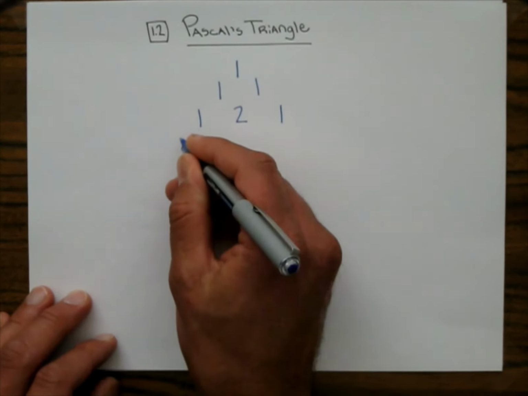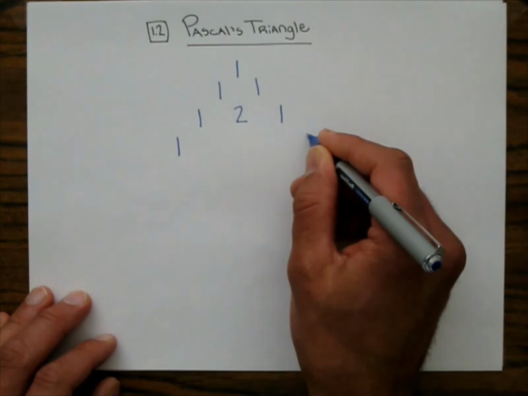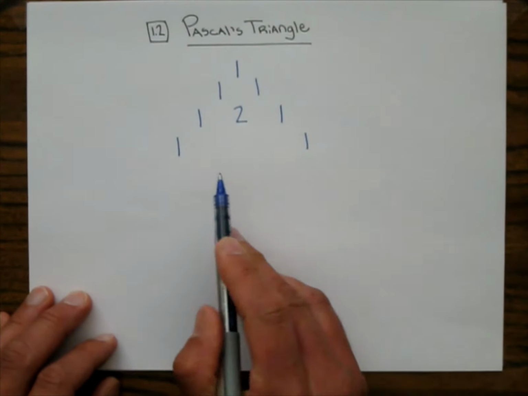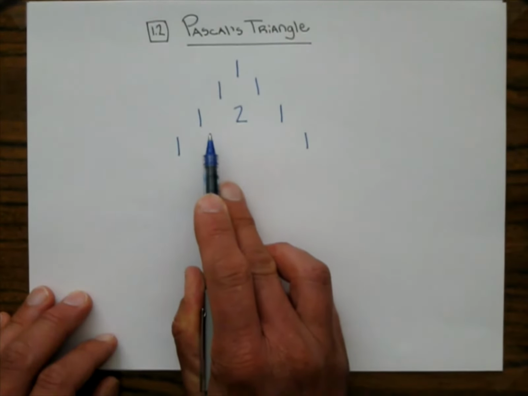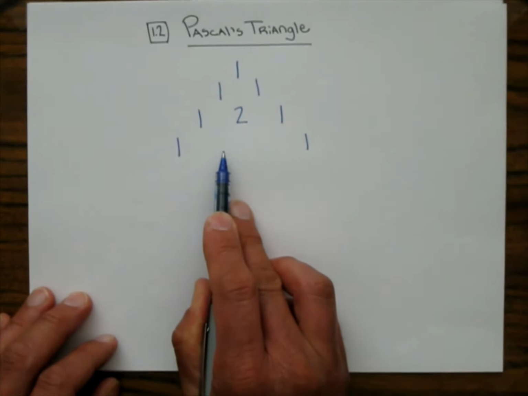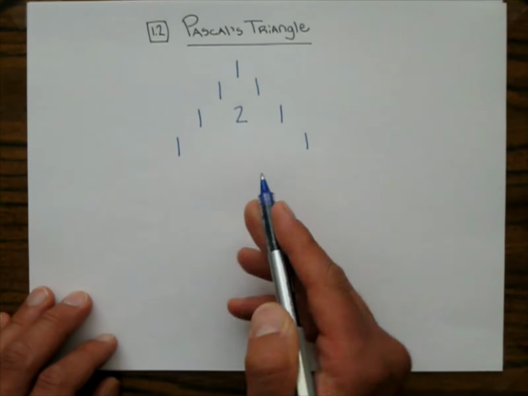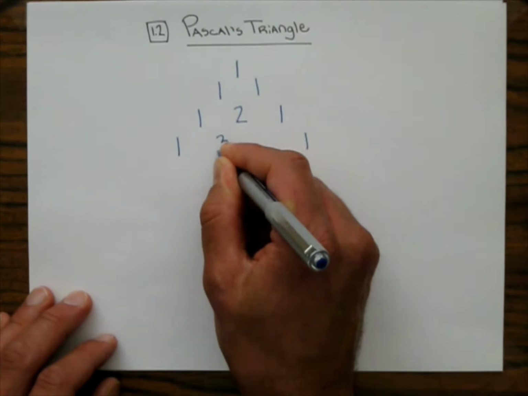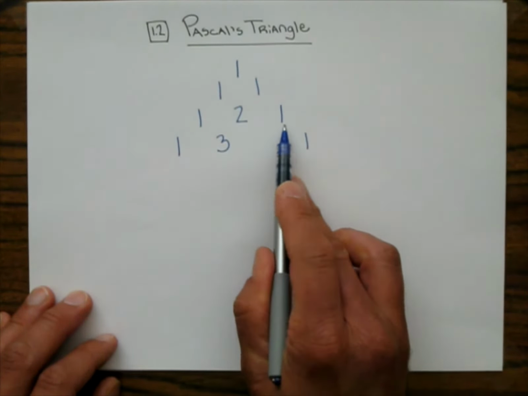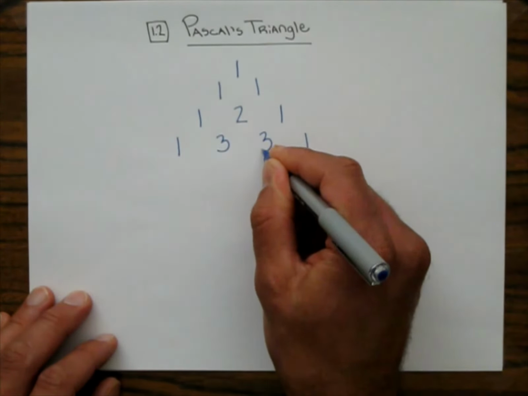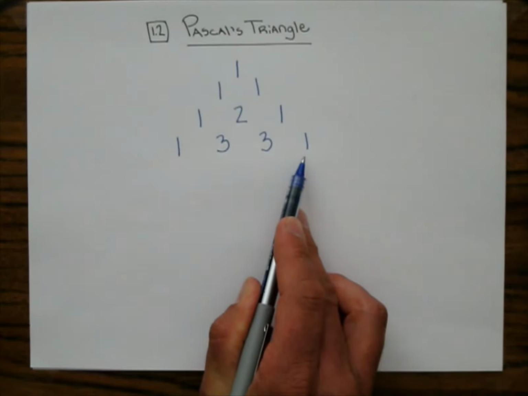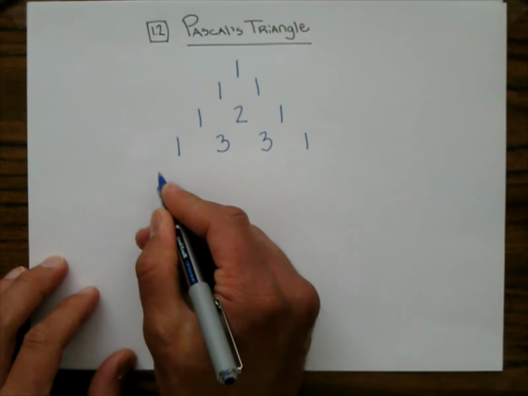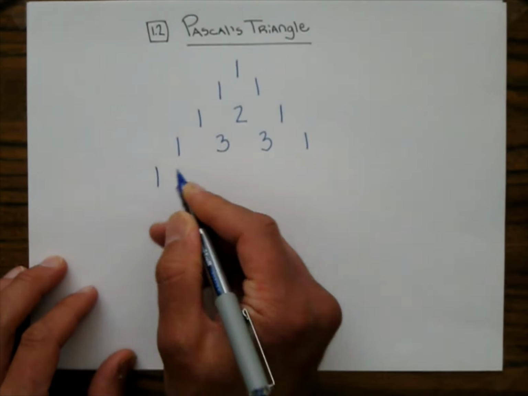Now, the next row, I'm going to put a 1 here and a 1 there, because 1s go on the outside, and then this number right here sits below those 2 numbers, and you're going to get this number by adding them. 1 plus 2 is 3. 2 plus 1 is 3. So this row that we did is 1, 3, 3, 1. Let's go generate more rows. So the next row will have a 1 there.